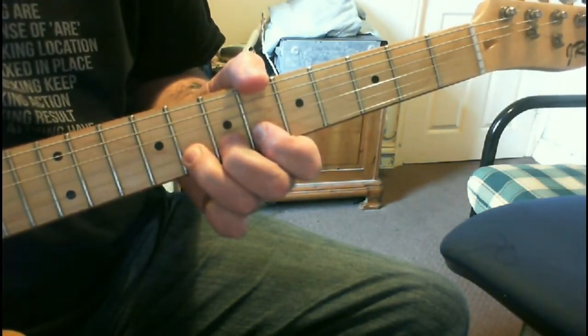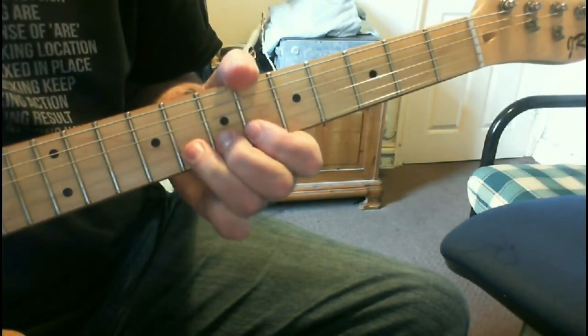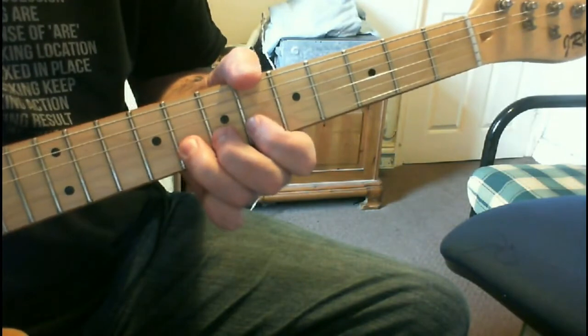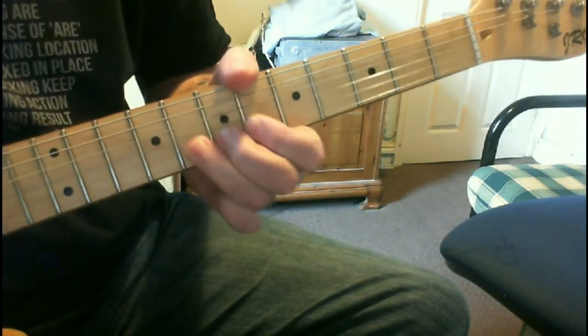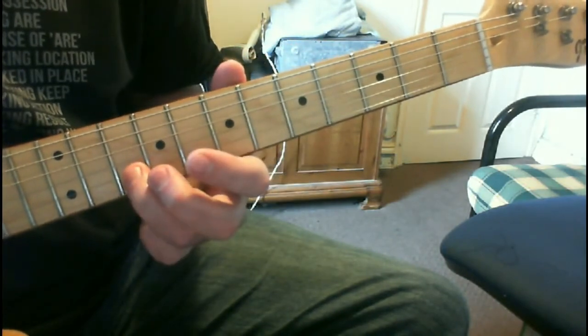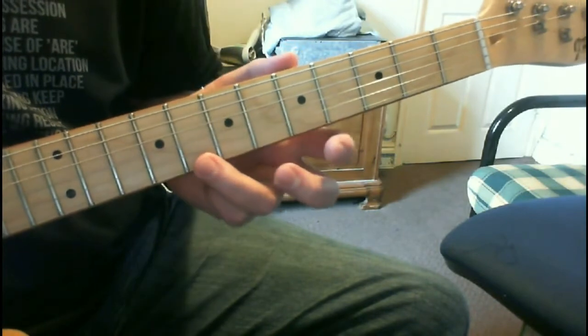And let's bend that up again by 2 frets like that. So there's the note we're aiming at, and you can hear that that bend essentially takes us up to that target note 2 frets higher. And the final one is this one here.